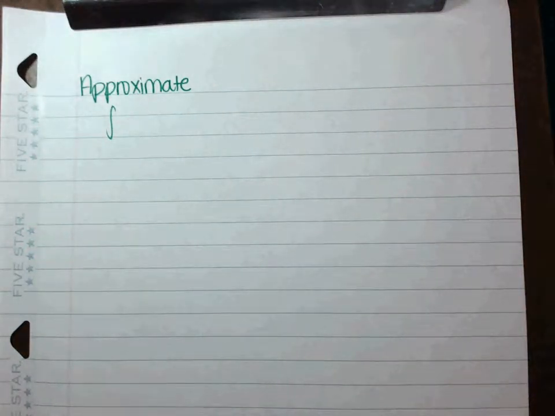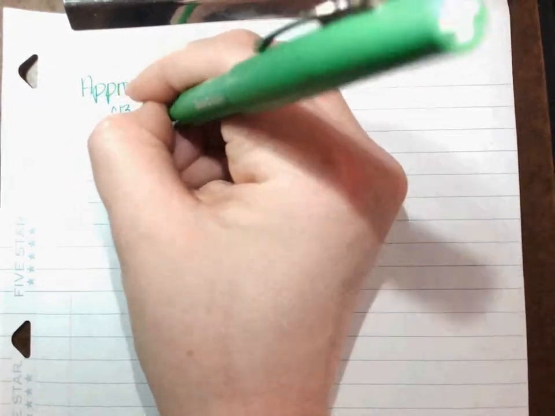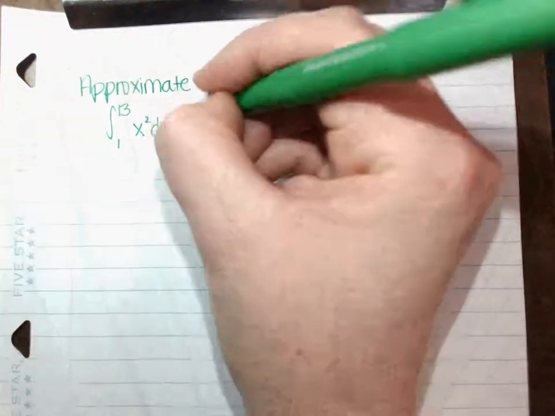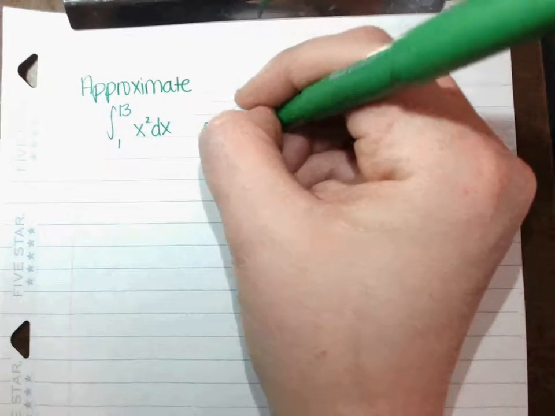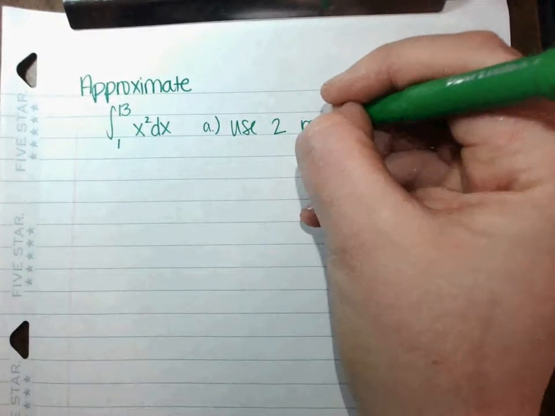Okay, ready? So we're going to do the same example, but we're going to do it with 3 different numbers of intervals. Okay, so our equation's going to be easy. It's just going to be x squared. Yep, x squared. And we are going to go from 1 until 13. Okay, but first, we're going to use only 2 rectangles.